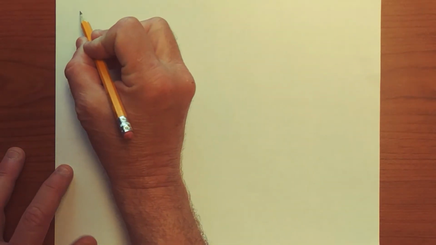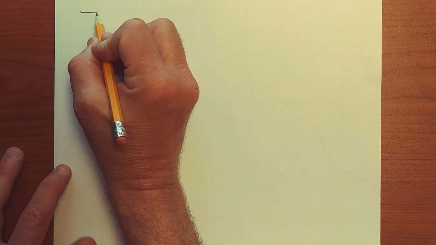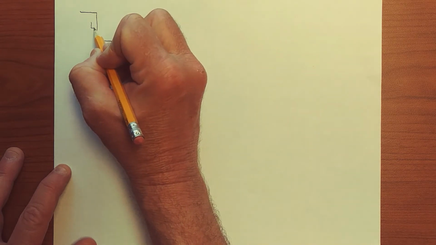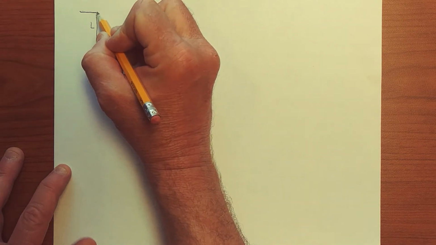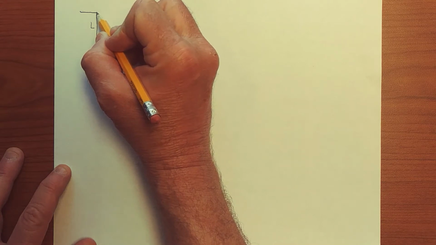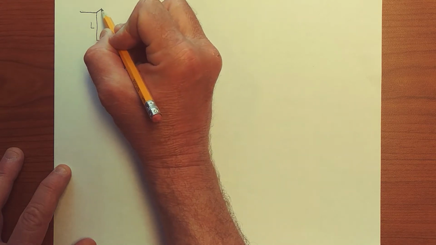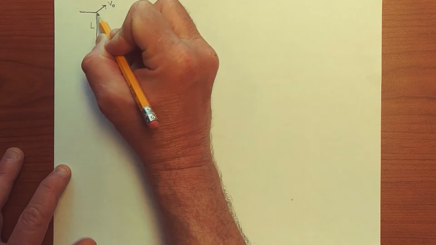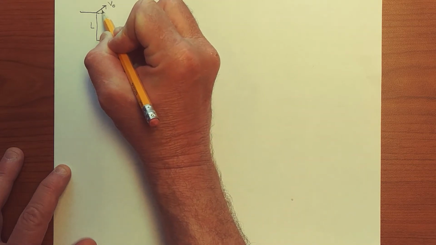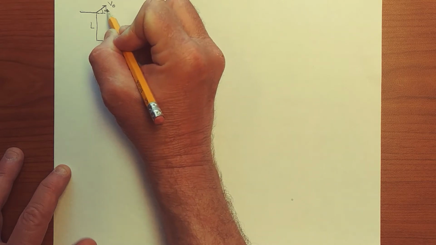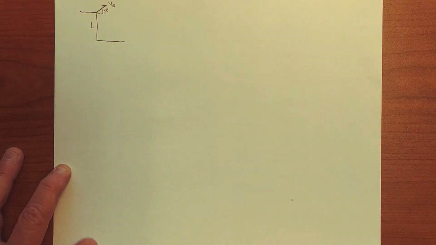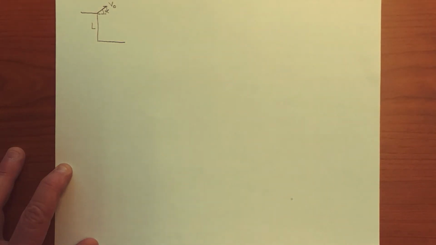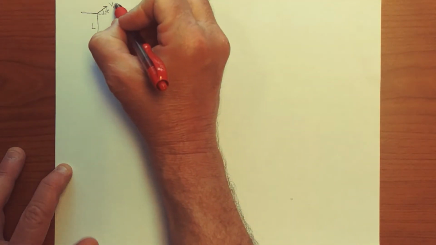Okay, so similar to the previous problem, let's launch an object from a height L. And let's say we launch it at some angle, at some speed v naught at an angle alpha above the horizontal. And so the object will clearly move. Let's try to draw the path.